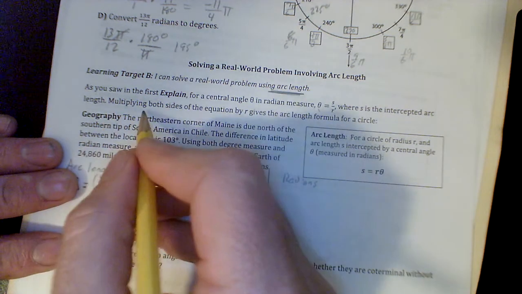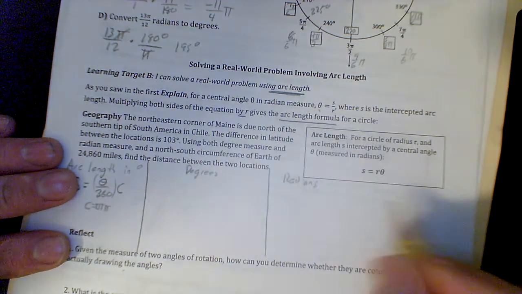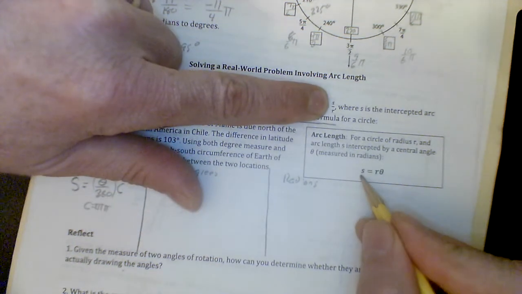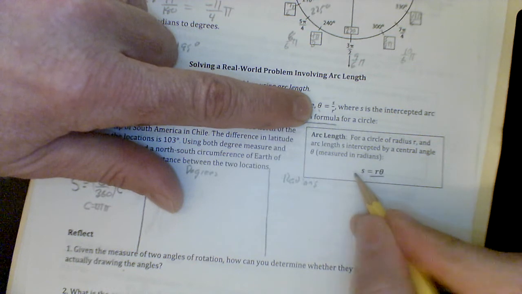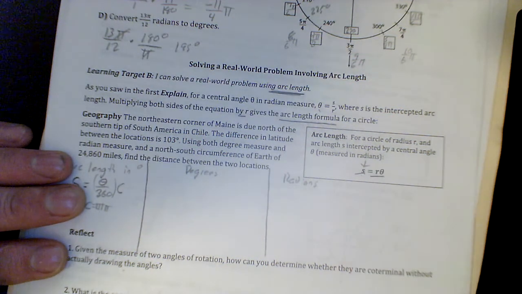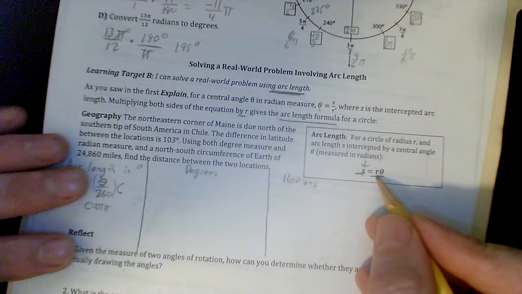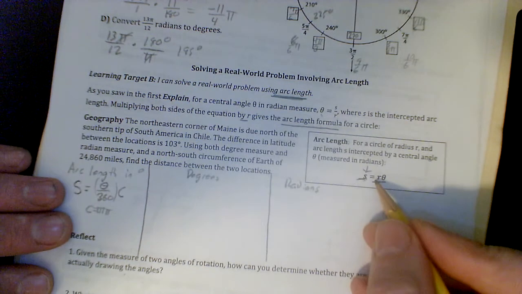You multiply both sides by r, and this gives you the arc length. If I multiply that side by r, it turns into S. If I multiply theta by r, it turns into r theta. So this is the length of an arc. Alright, so that's how you find the arc length. You take your radius times theta.